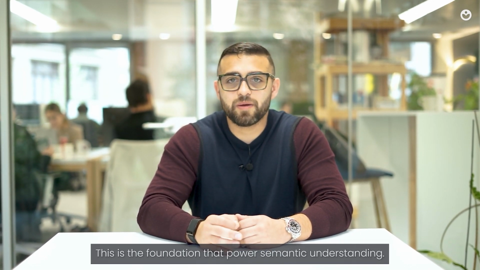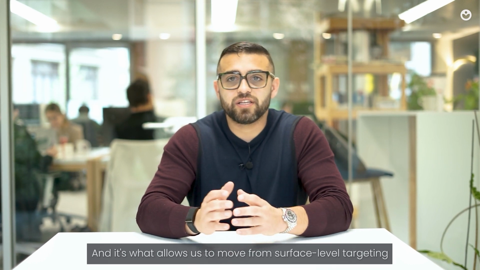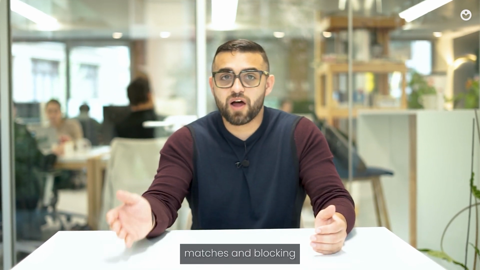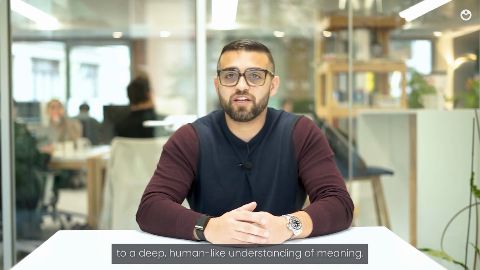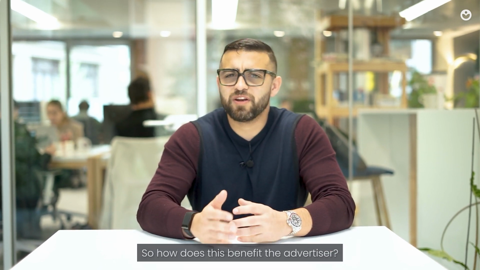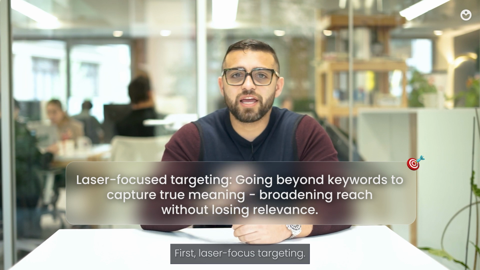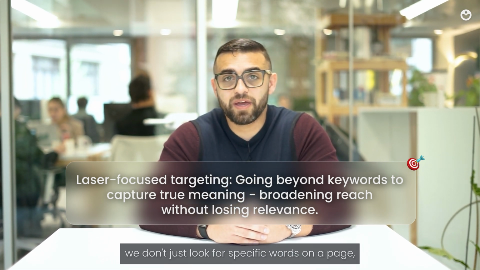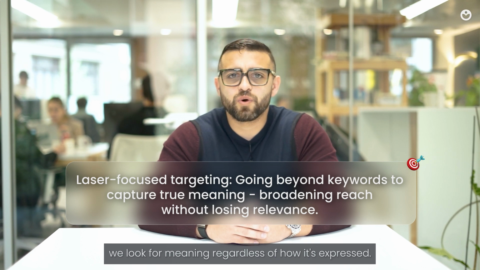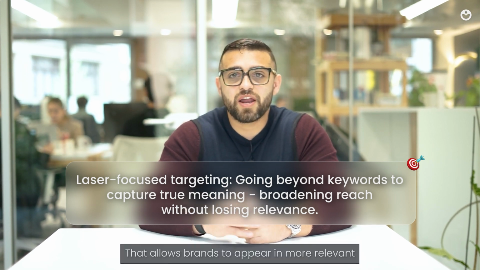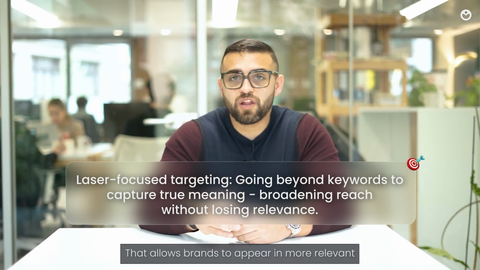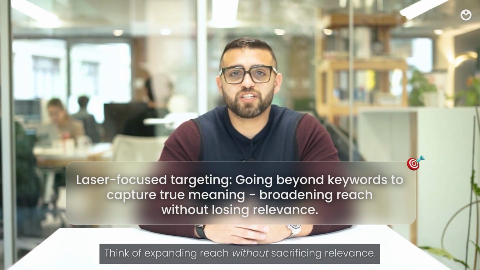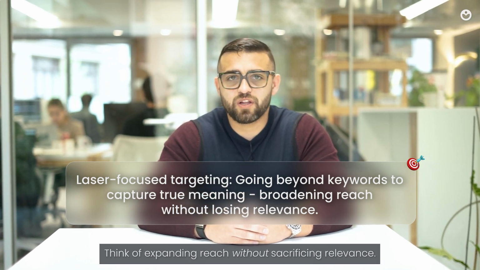This is the foundation that powers semantic understanding, and it's what allows us to move from surface-level targeting, matches, and blocking to a deep, human-like understanding of meaning. So, how does this benefit the advertiser? First, laser-focused targeting. With embeddings, we don't just look for specific words on a page, we look for meaning, regardless of how it's expressed. That allows brands to appear more relevant in the moments that matter, even when the language is different. Think of expanding reach without sacrificing relevance.